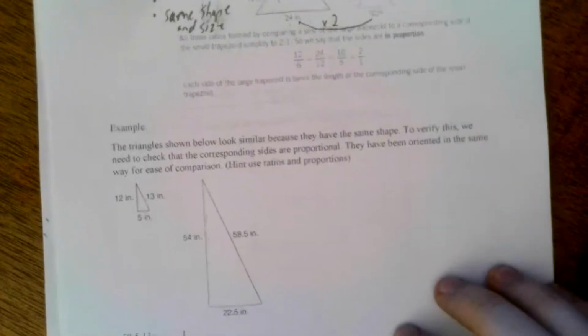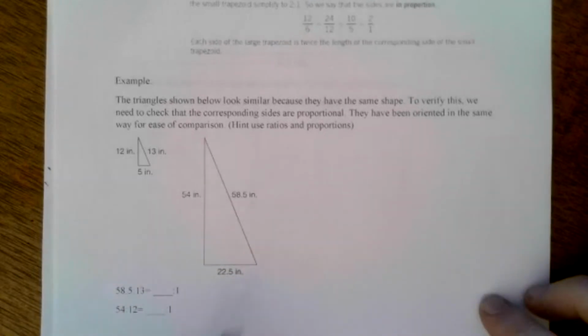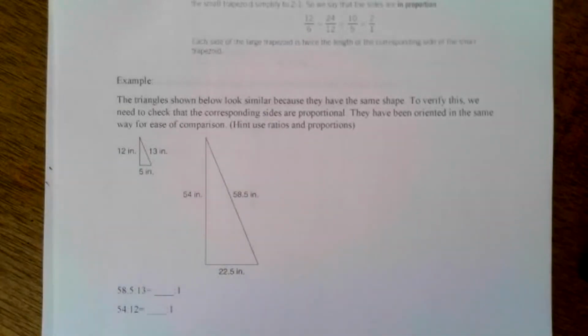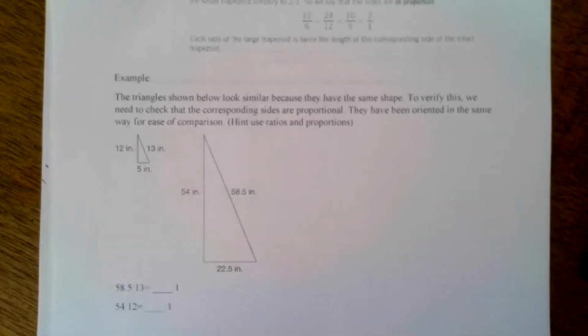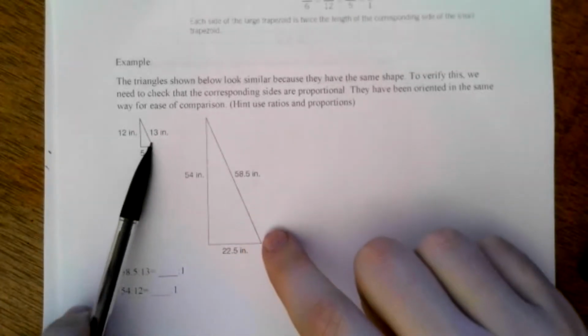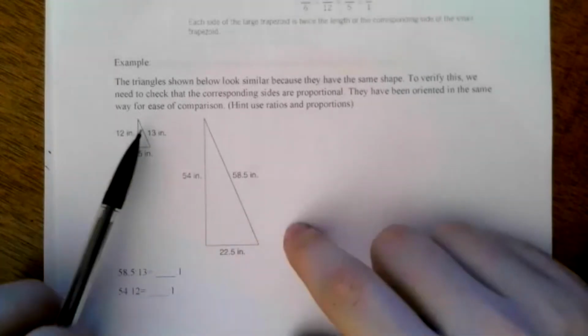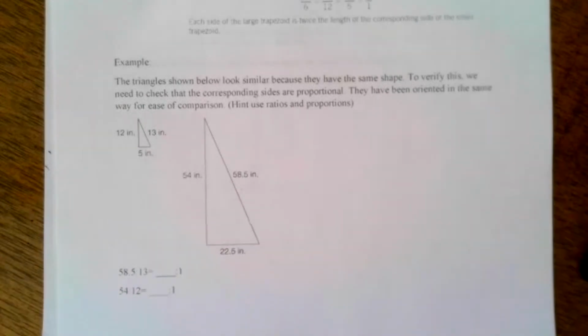Okay, so we can use this example to kind of bring home the point. So this one says, the triangles shown below look similar because they have the same shape. So it says to verify this, we need to check that the corresponding sides are proportional. So I already oriented them in the same way, so we don't have to flip them over or move them or anything. But it says use the ratios and proportions. So what I'm going to see is that going from this short side, so this 13, to this bigger side, I have to multiply by something to get from 13 to 58.8.